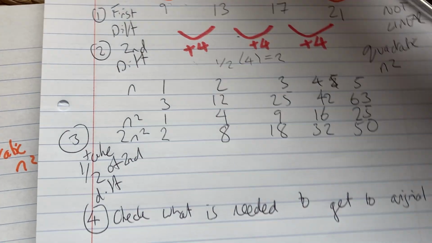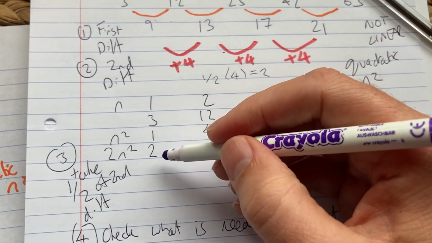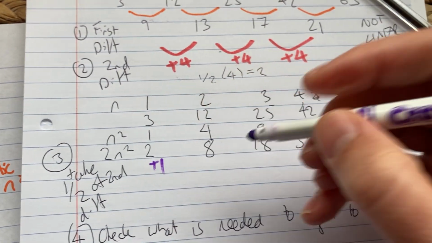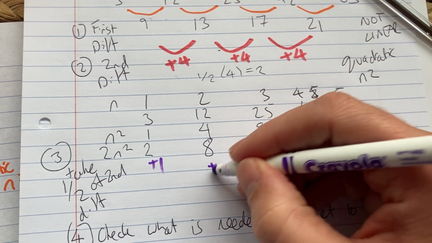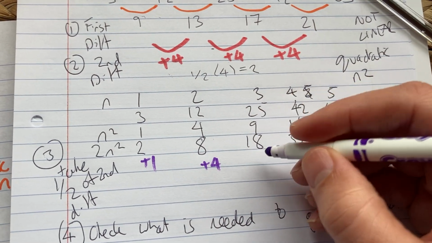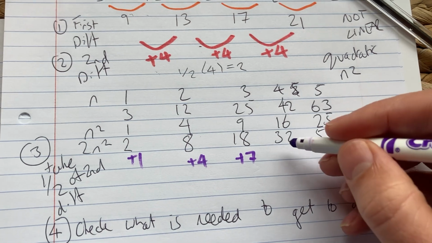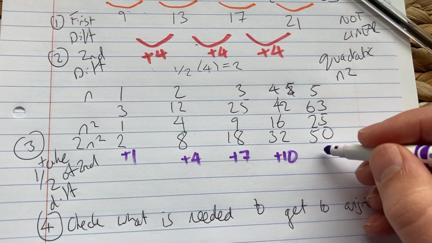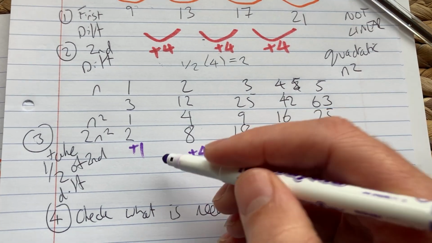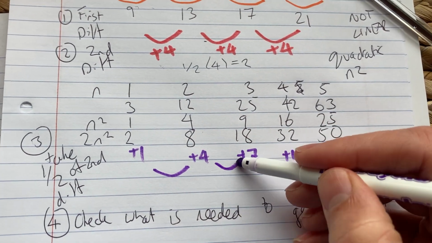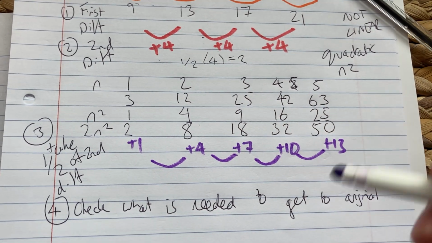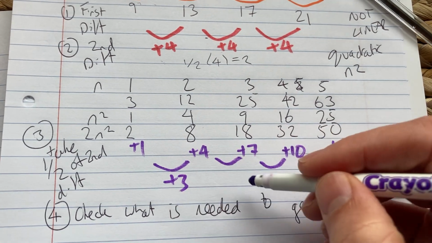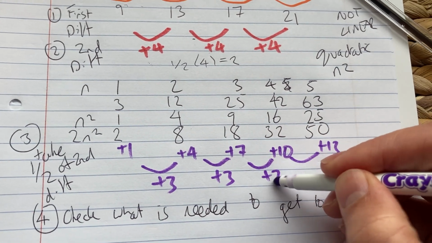So if I look at this, I would need to add 1 there, I'd need to add 4 there, 18 to 25 I'd need to add 7, 32 to 42 I'd need to add 10, 50 to 63 I'd need to add 13. And you look at another difference here. What's happening between these? You can see they've all got a difference of 3.